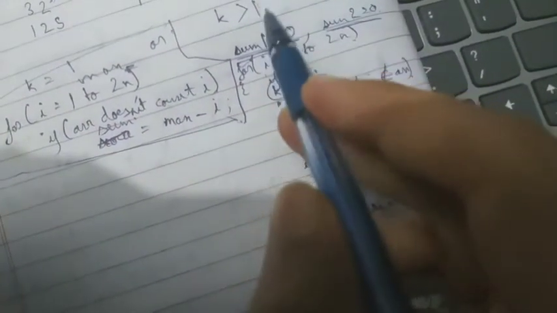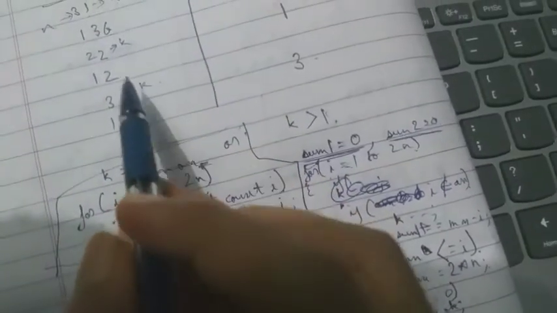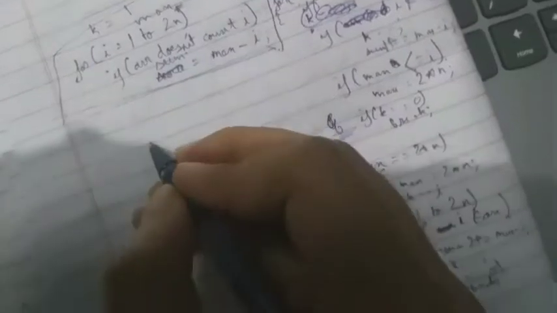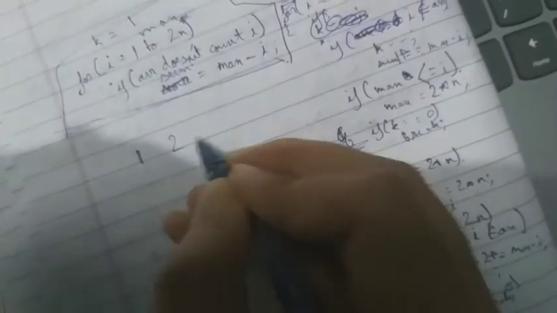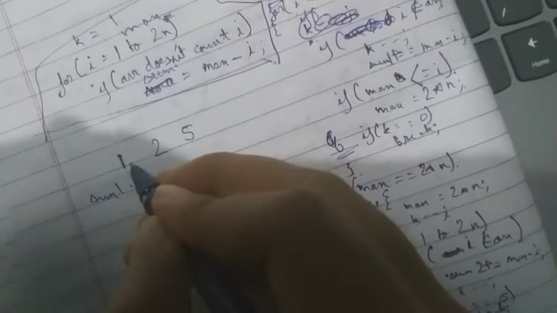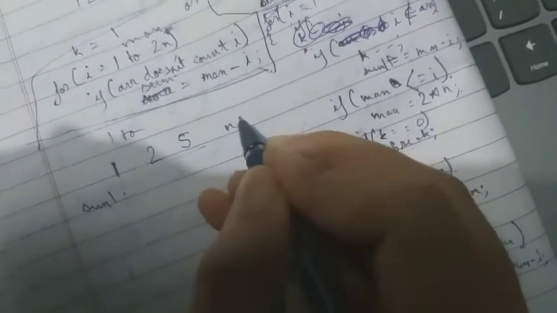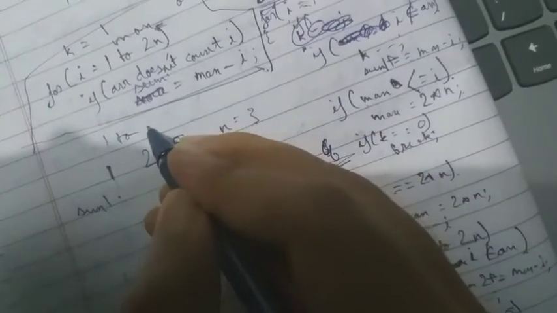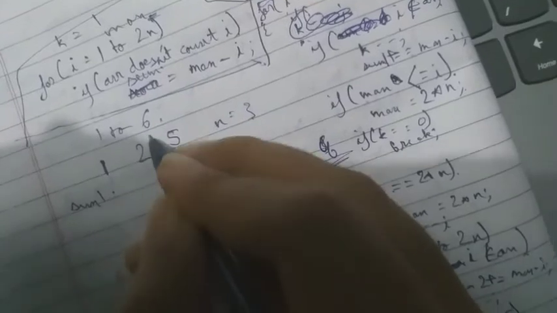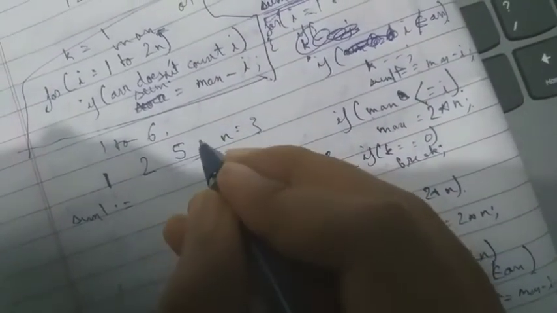In case you didn't understand the k greater than 1 case, let's take an example with k greater than 1, with the array 1 2 5. For sum 1, we will go on checking from 1 to 2n, where n is 3, so 2n is 6. So 1 is there, 2 is there. Now 3, we can append it in the array.